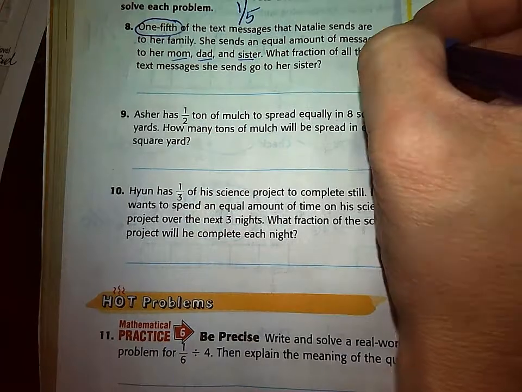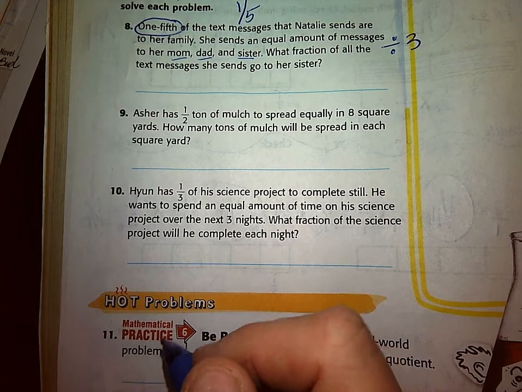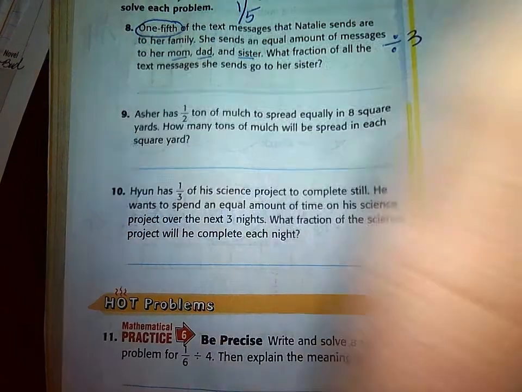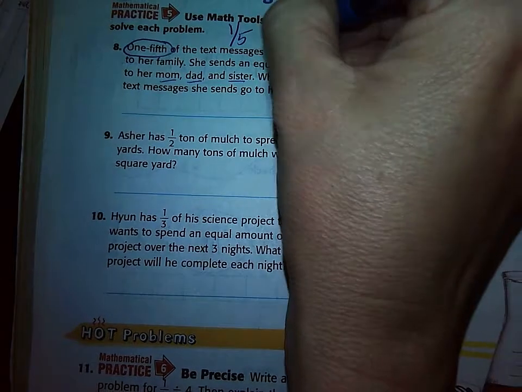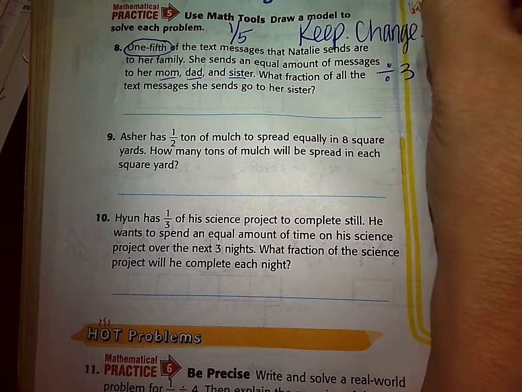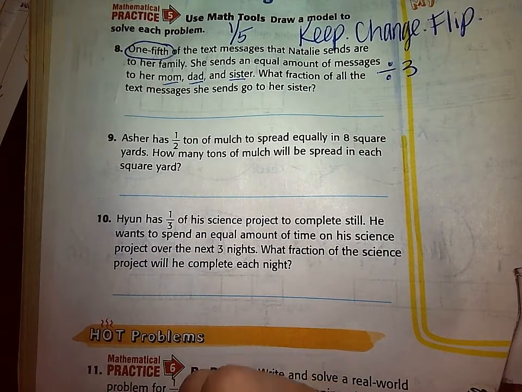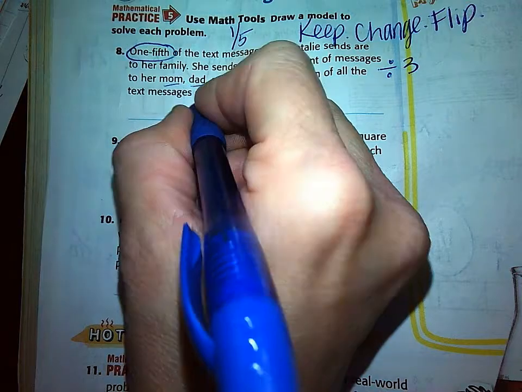So she's dividing by 3. What fraction of the text messages go to her sister? So we're going to do keep, change, flip still. Repeat that after me. Keep, change, flip. Okay, good. So we're keeping 1/5.